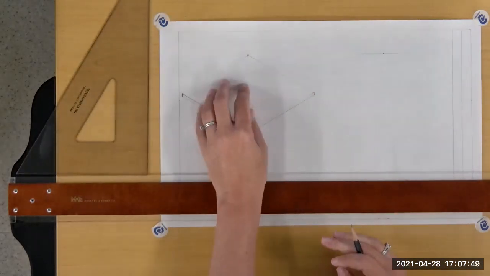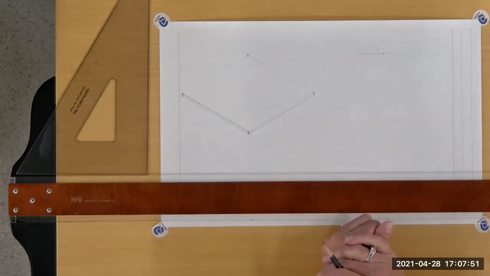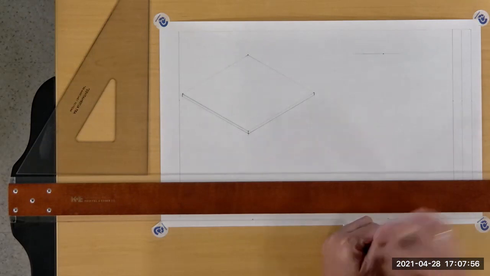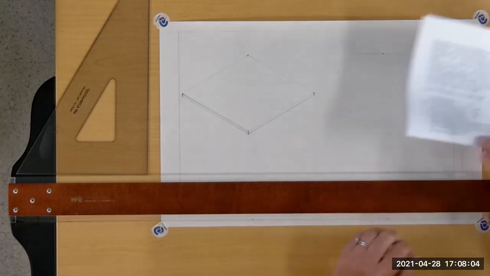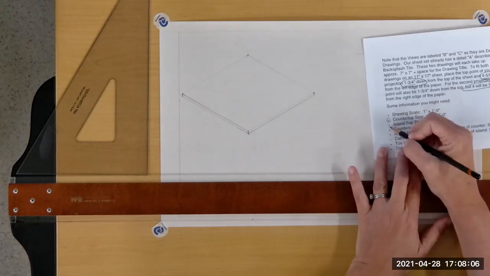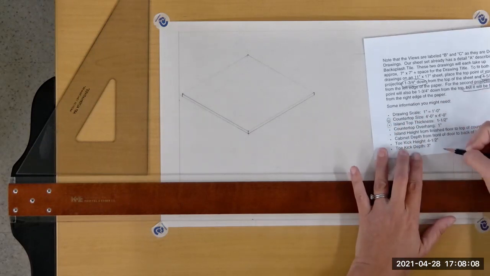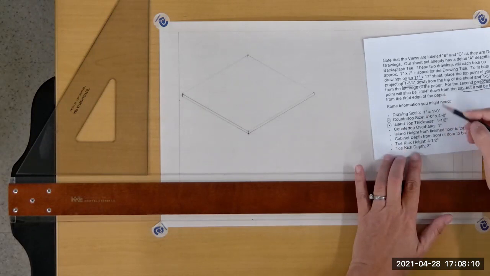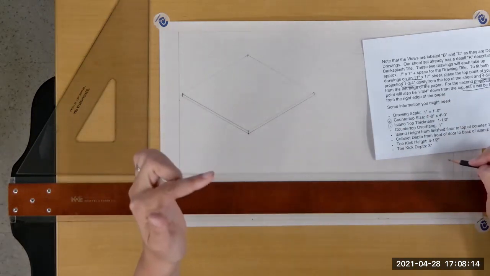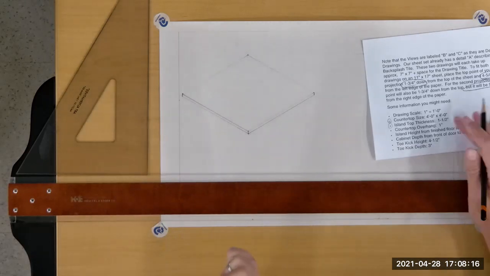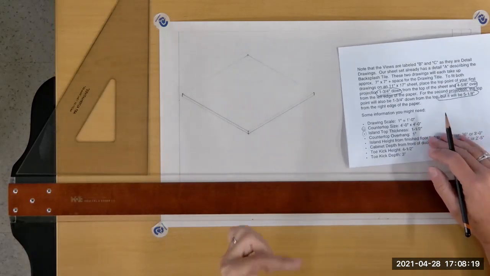So now we've drawn our countertop. How do we attach our island to it? And here's a couple things we know. We know that our countertop, and there's a method to why I've given you these dimensions in this order. So use this order to help you think about how you're going to draw.